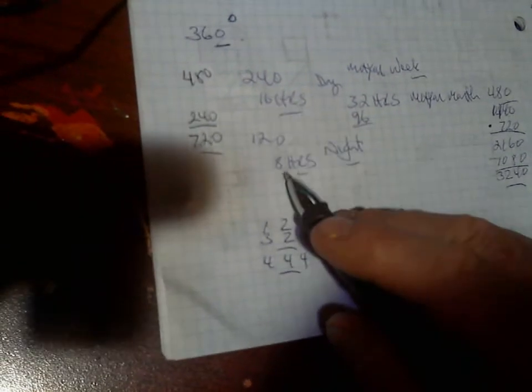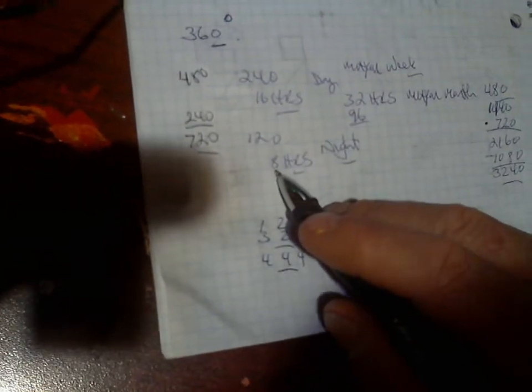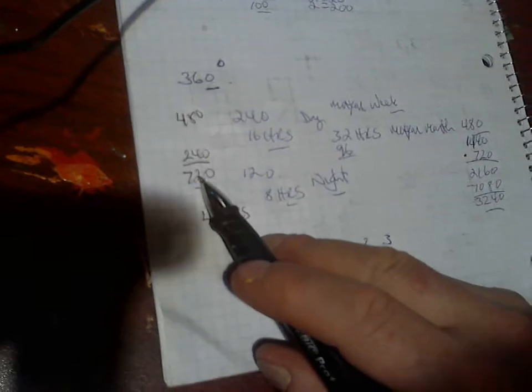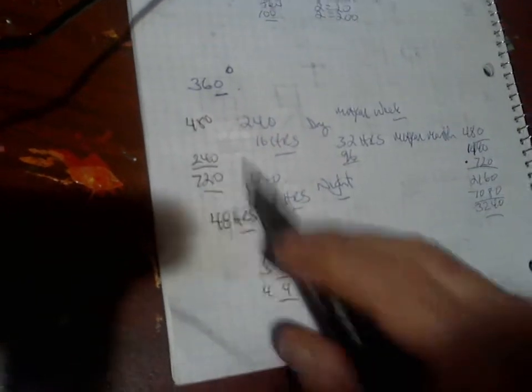Now this becomes 32 hours, and this over here becomes 16. 32 and 16 equals 48 hours. Or just let's say the number 48. This equals 2 days. 2 times this will equal 1440, which equals 1 day.